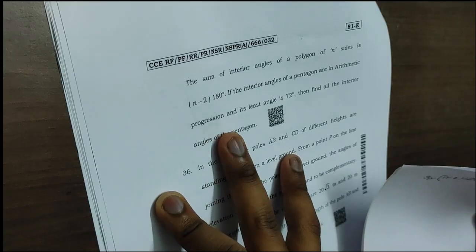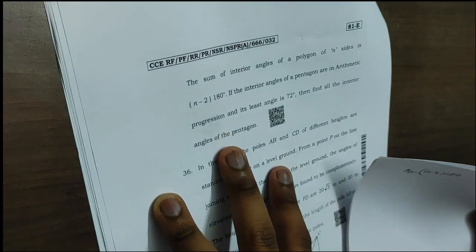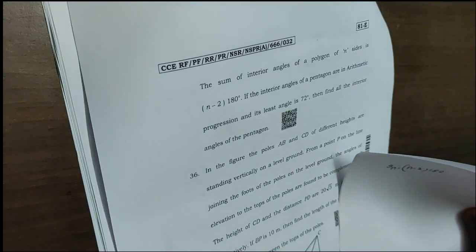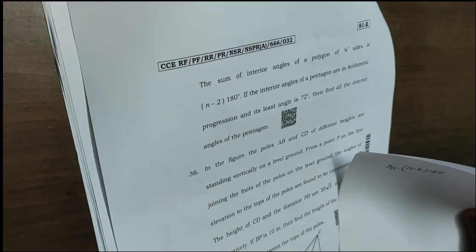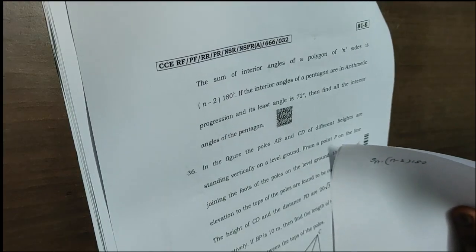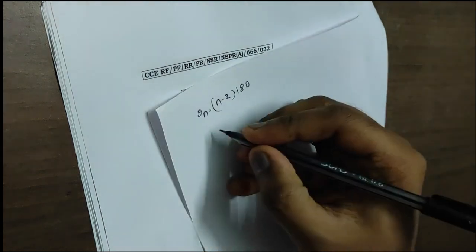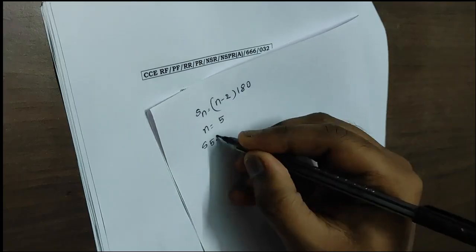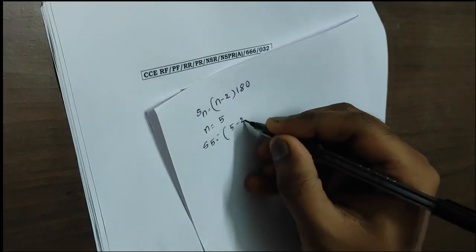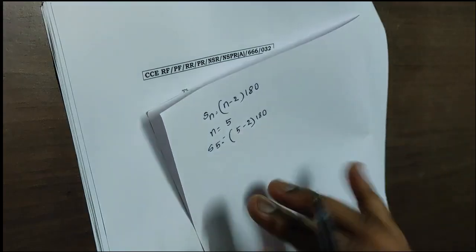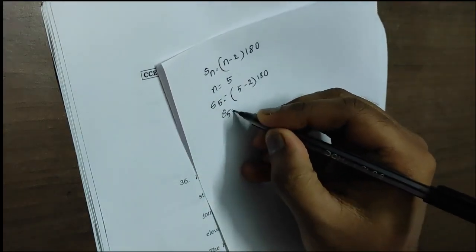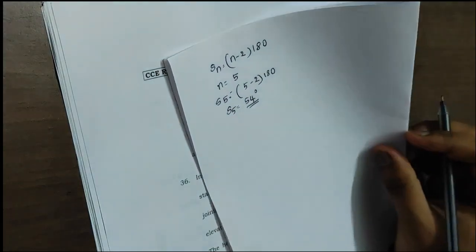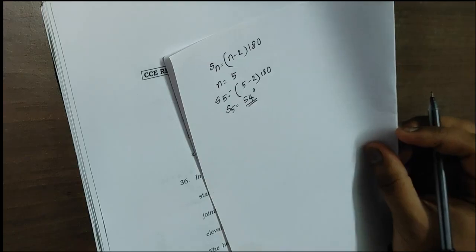They have told that the interior angles of a pentagon are in arithmetic progression, that is having a common difference, and the first, least angle they have given, that is 72 degrees. So we know the value of n is 5 because a pentagon has 5 sides. We will calculate S5. S5 is equal to 5 minus 2 into 180. We got the value of S5, that is 540 degrees.